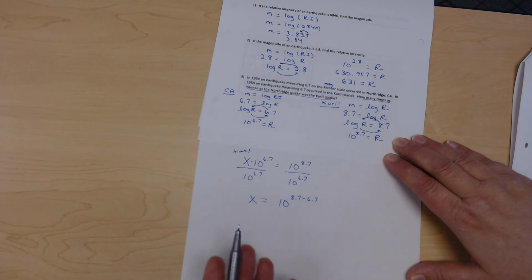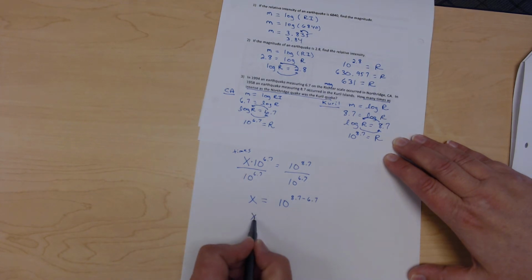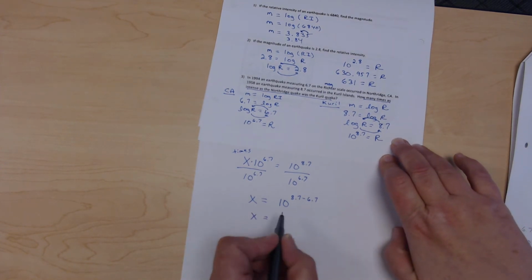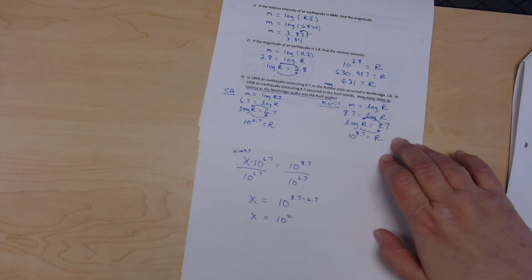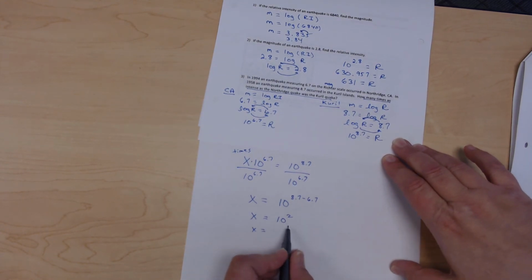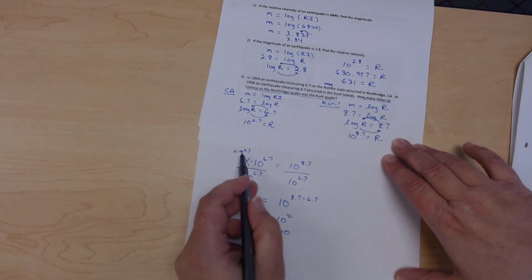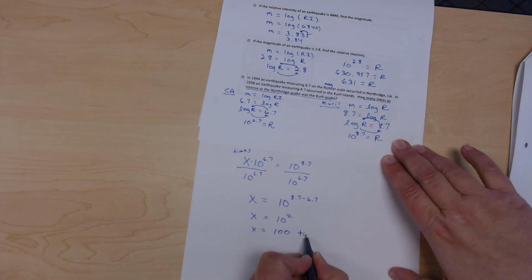When you're multiplying, think about this, guys, you add exponents. When you're dividing, you subtract exponents. And so x equals 10 squared. Yeah, 10 squared is 100. So x was times, so it's 100 times.